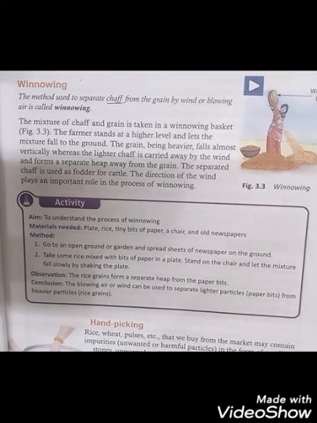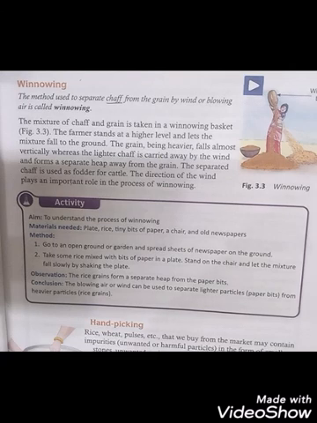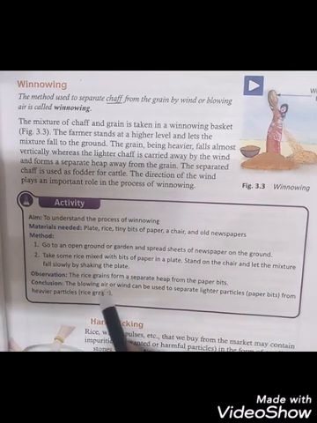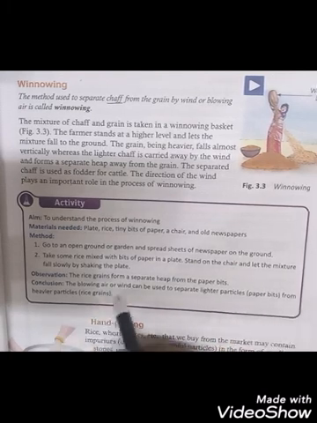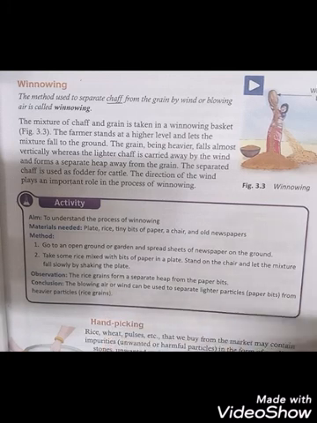So when you let the mixture fall on the newspaper, you can see the rice grains will come in a separate heap from the paper bits. So what is the conclusion? The blowing air or wind can be used to separate lighter particles like the paper from the heavier particles, that is the rice. If you compare the weight of the rice with that of the paper, the paper is lighter. So they will both be separated by the action of the wind.